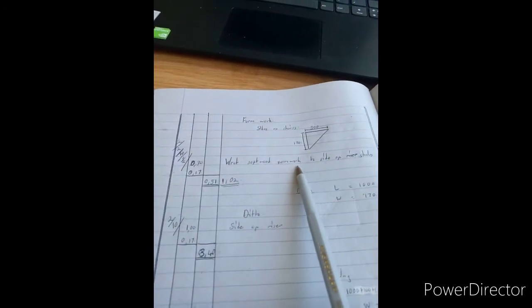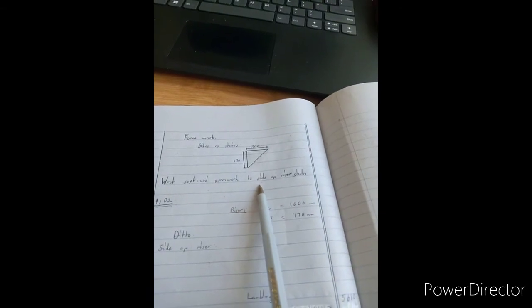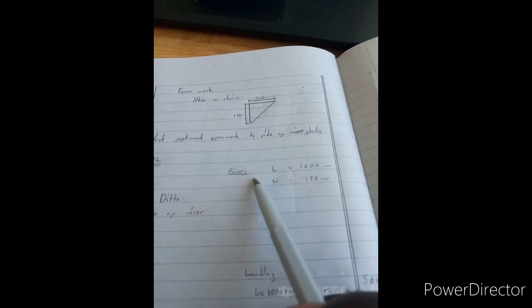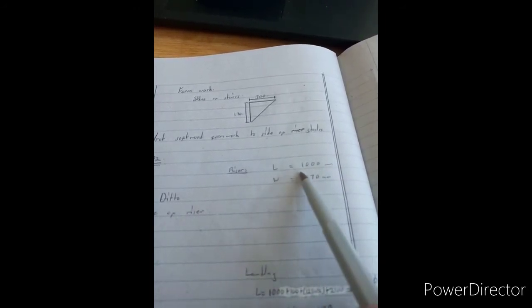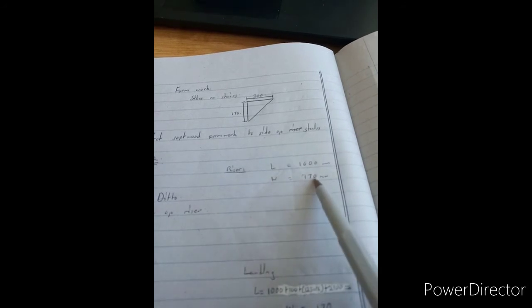Remember, you have 2 sides to make your formwork, and this is our description, which reads: wrought softwood formwork to side of stairs. This is our calculation, and the correct answer is 1.02 square meters. And then the two sides of risers. Basically the risers are just the length times width, the width becoming 170.